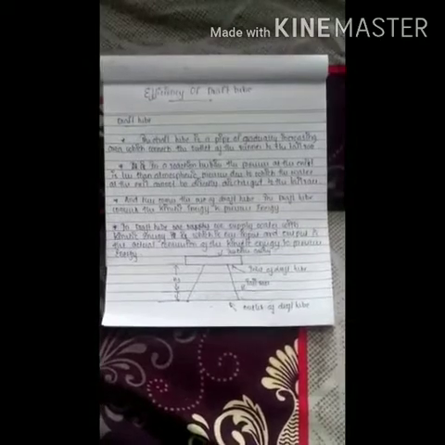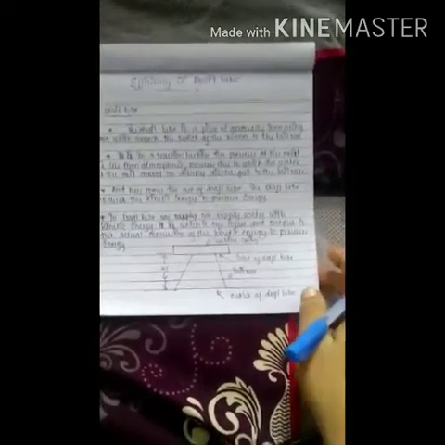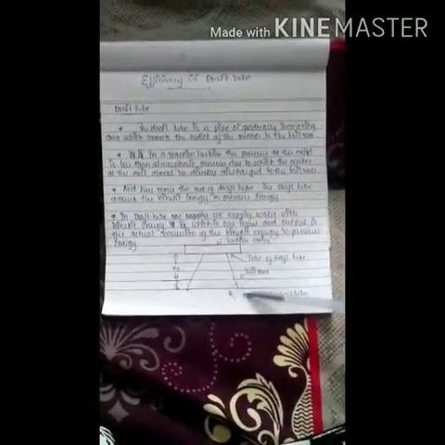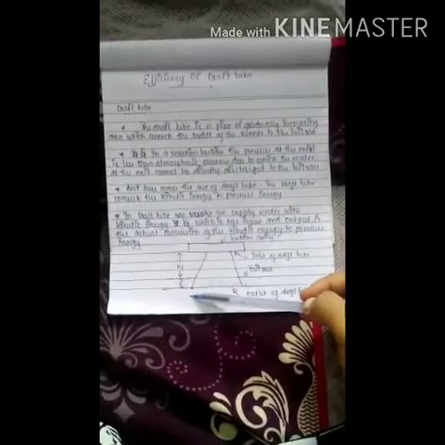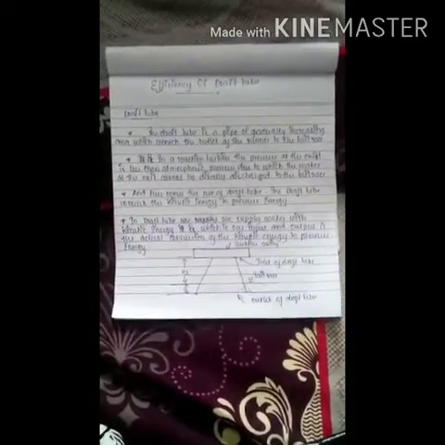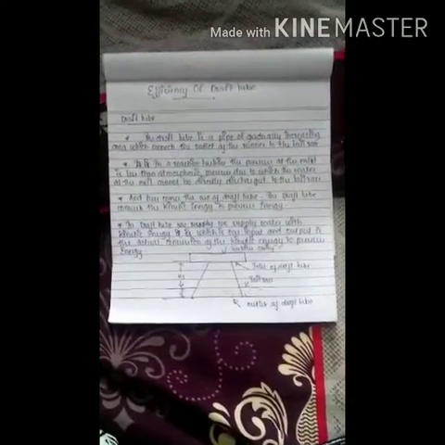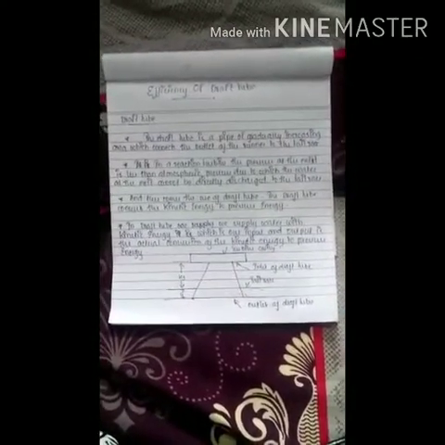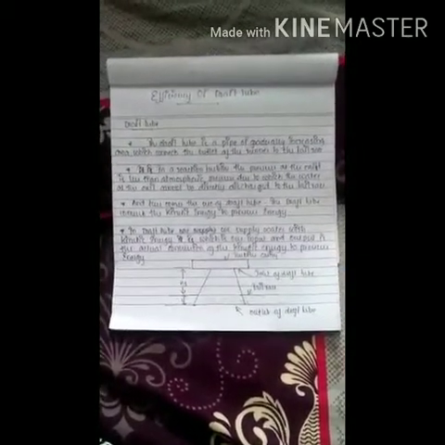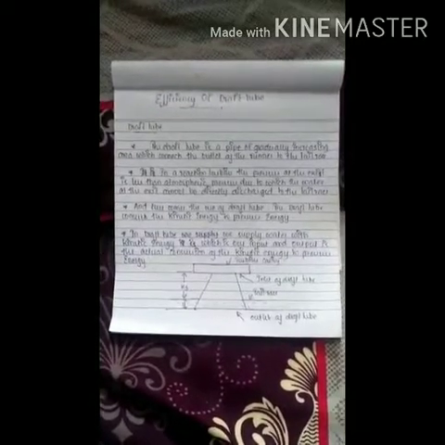The topic assigned to me is the efficiency of the draft tube. A draft tube is a pipe of gradually increasing area which connects the outlet of the runner to the tail race. In a reaction turbine, the pressure at exit is less than the atmospheric pressure, due to which the water at the exit cannot be directly discharged to the tail race. And here comes the actual use of the draft tube.